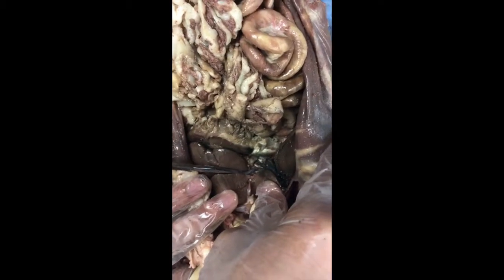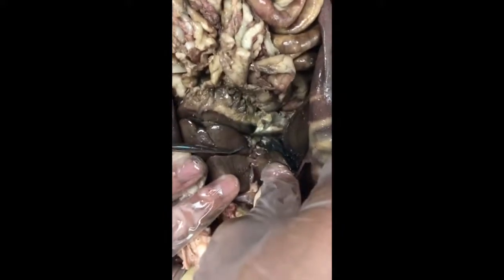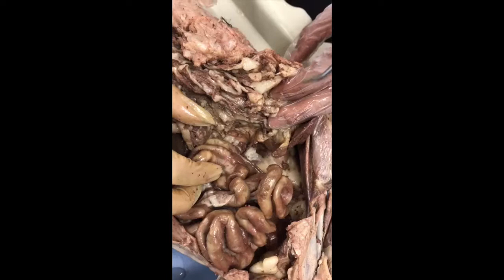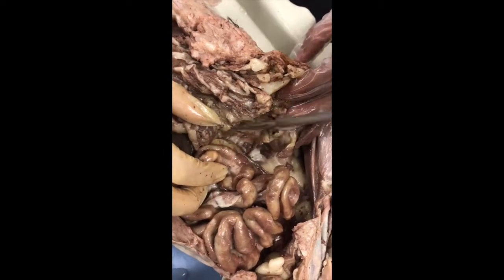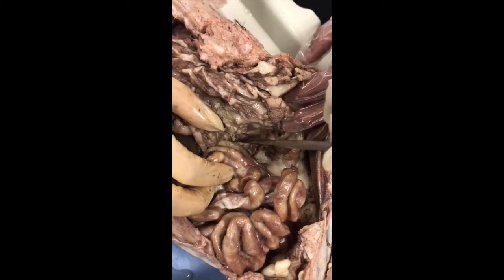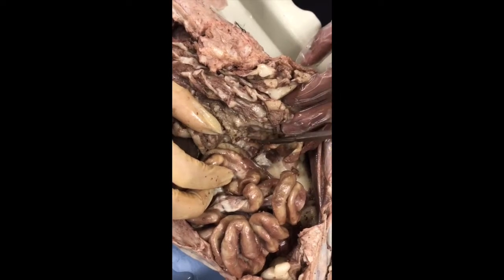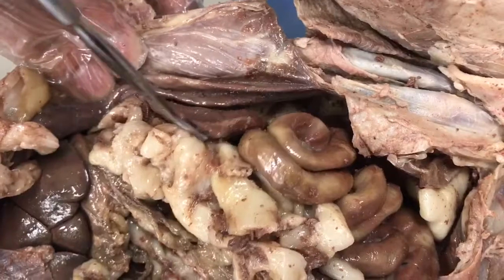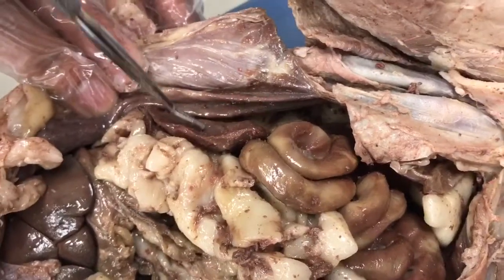This is the bile duct. It's deep to the liver, and its function is to transport bile from the gallbladder into the small intestines. This right here is the pancreas. It's deep to the omentum, and its function is to make digestive enzymes in order to break down food. This is the spleen. It's lateral to the omentum, and its function is to filter out red blood cells.